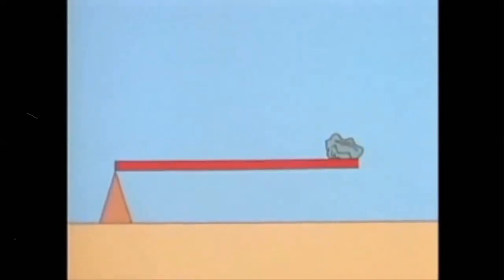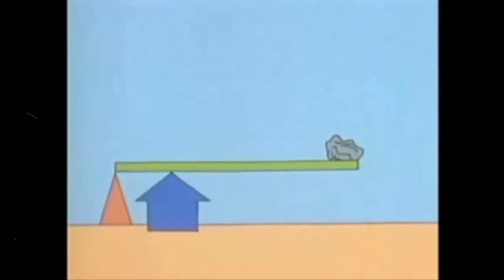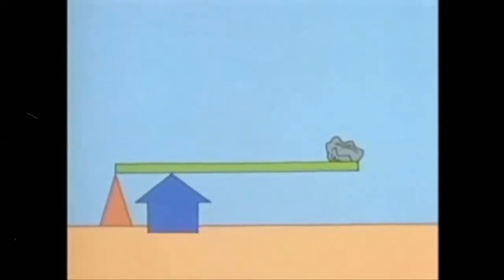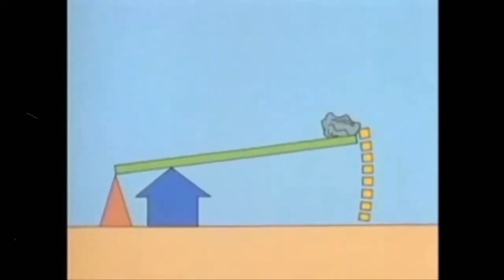But suppose you use this kind of lever a different way. Suppose you put the load at this end. Now this is the load arm, from the load to the fulcrum. In this case, the whole length of the lever. If you apply your force here, between the load and the fulcrum, then this is the other arm. You can see that now you have to apply a large force, but that the load moves a large distance.